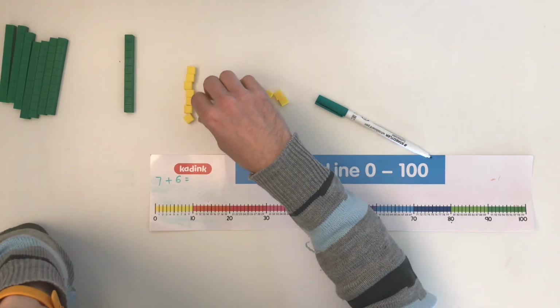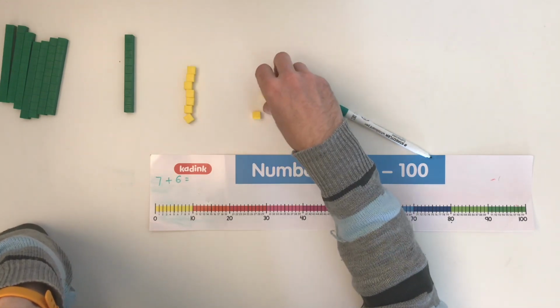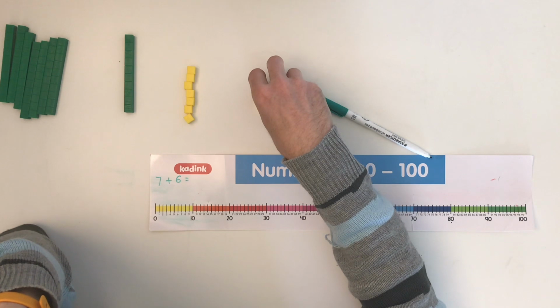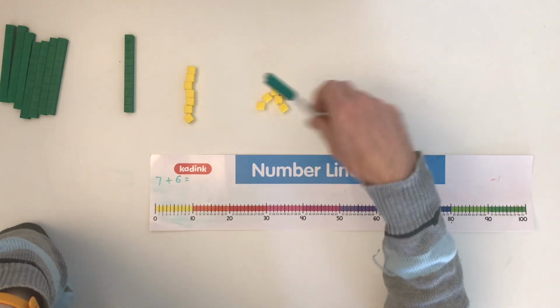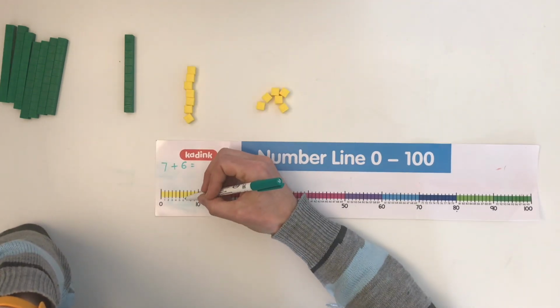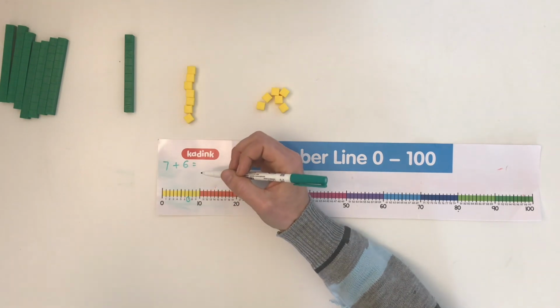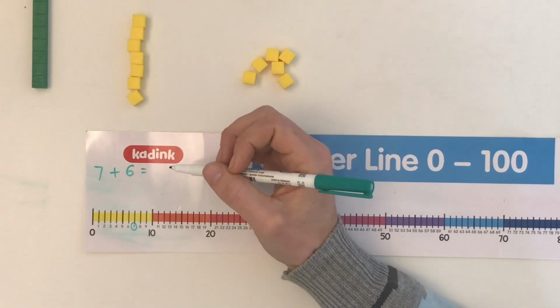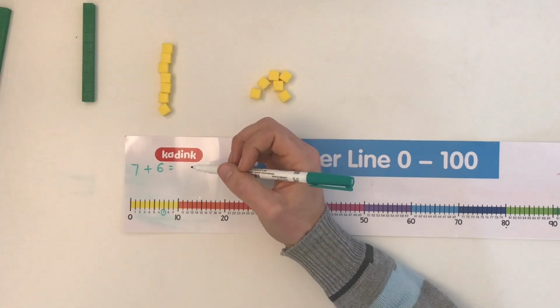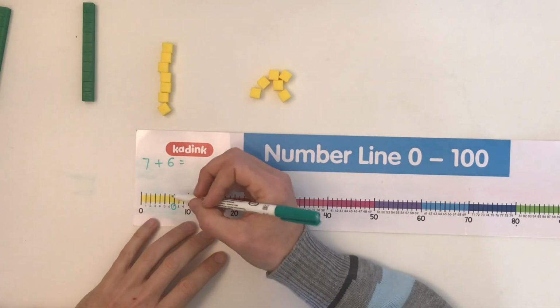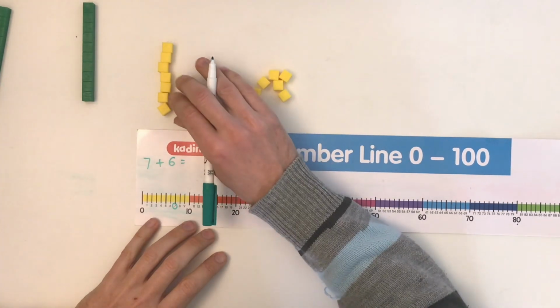clearer. So I'm going to put the 7 over here, and I'm going to say, right, we're going to add the 6, so we're going to count on from 7. So I'm going to make a little mark on my number line at the same time, which is just a circle, to show where we're starting from.